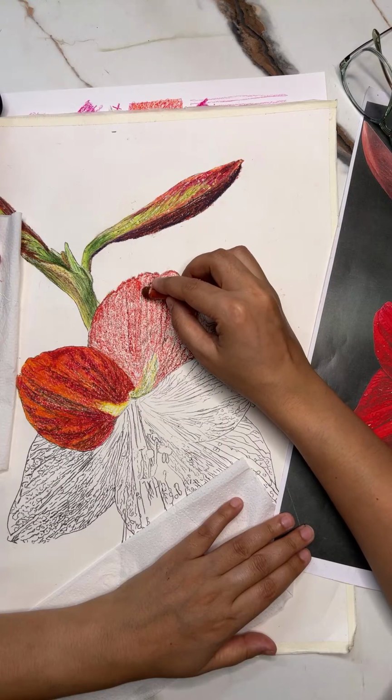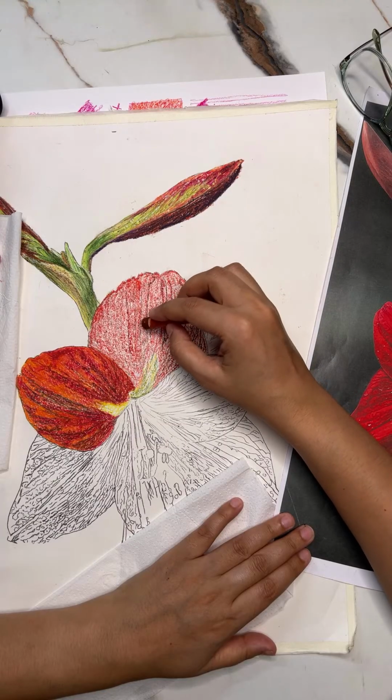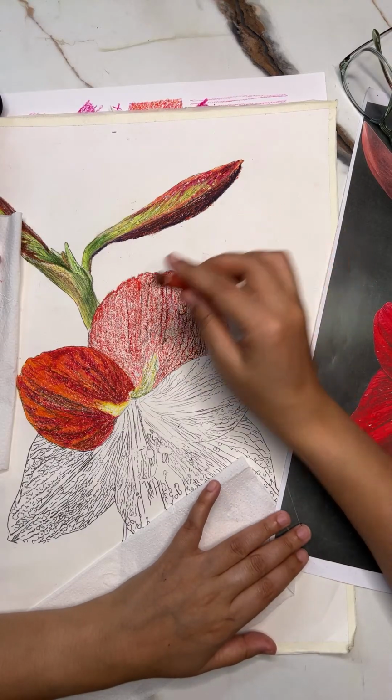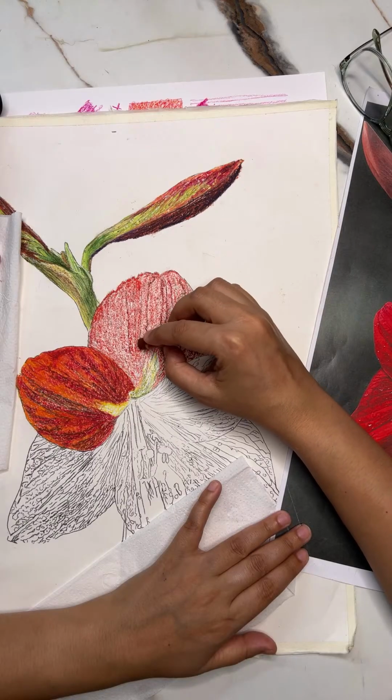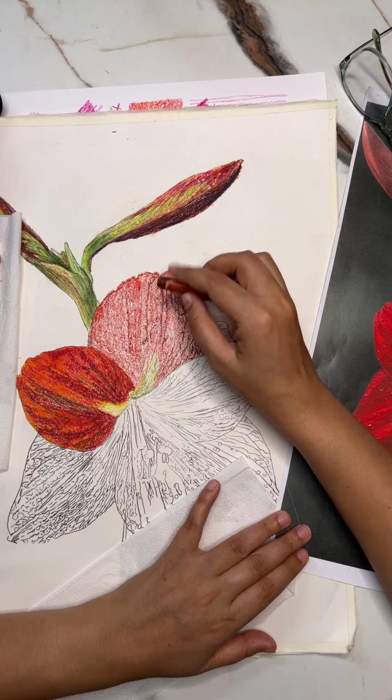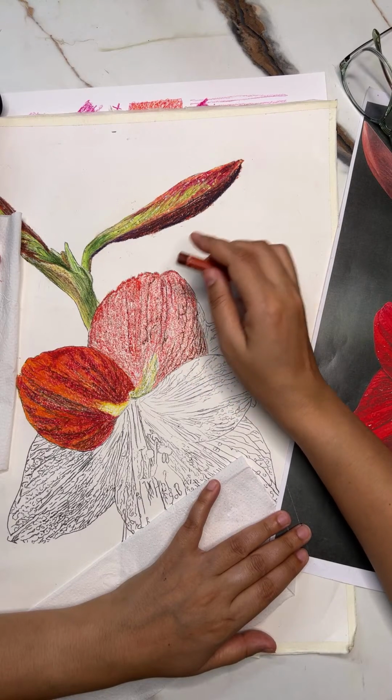Take your time. We don't have to hurry. We are looking for quality. Always keep in mind, look for quality. Even if you take 2 days, 3 days, I mean to say 3 hours, 4 hours, 5 hours, that's fine. It is worth it.